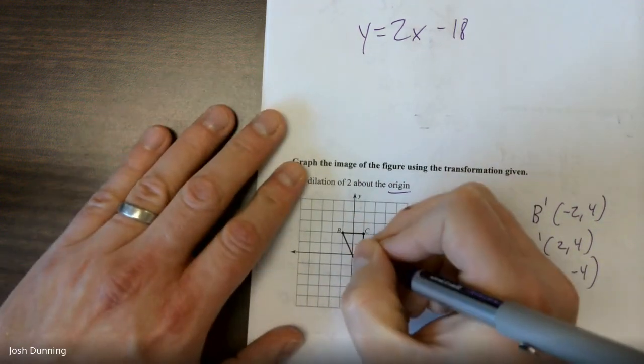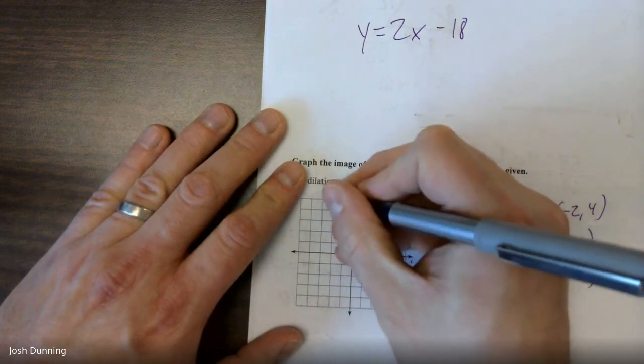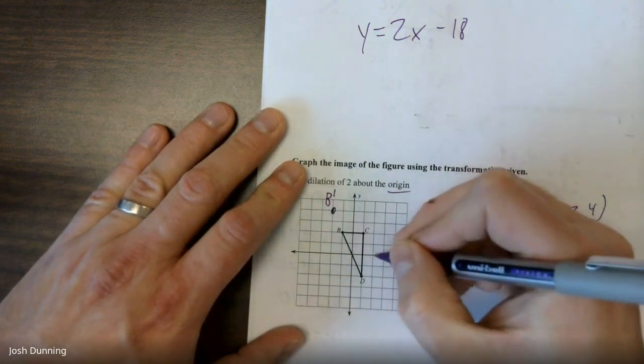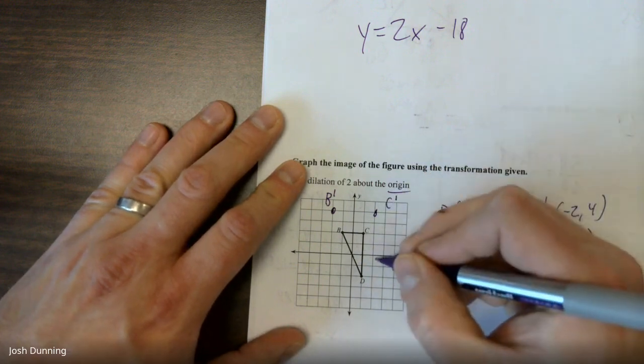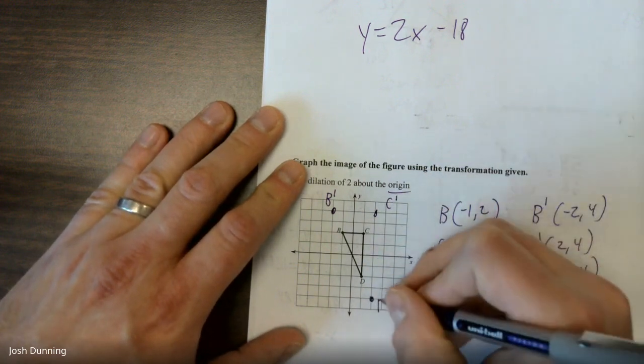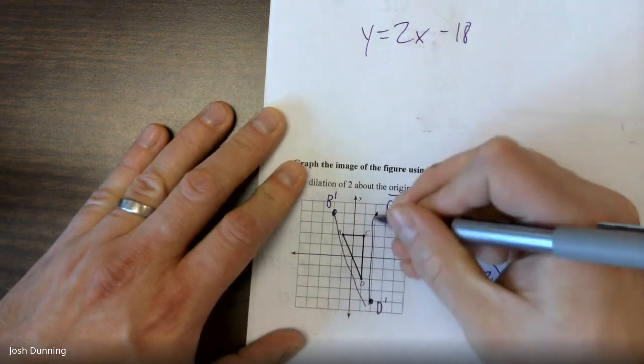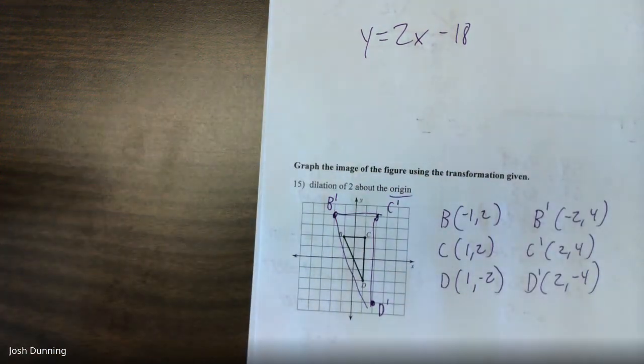So let's see. Left 2 up 4, B prime. Right 2 up 4, C prime. Right 2 down 4, D prime. Then you got your triangle.